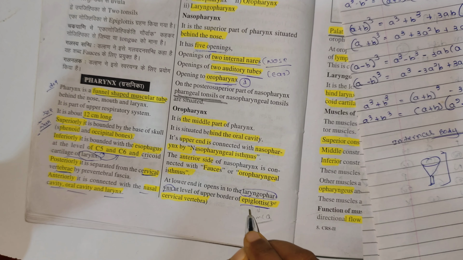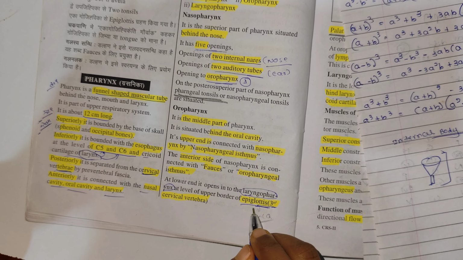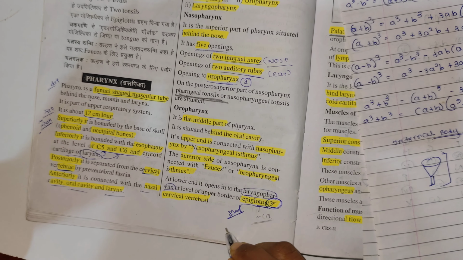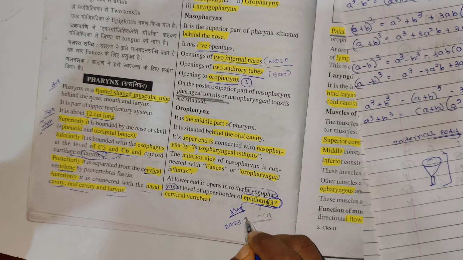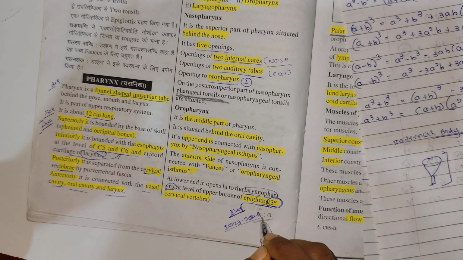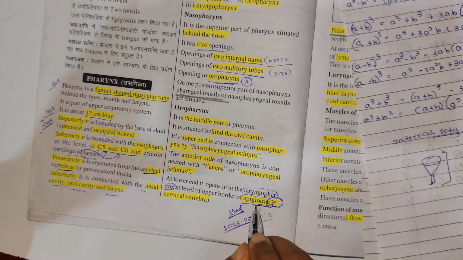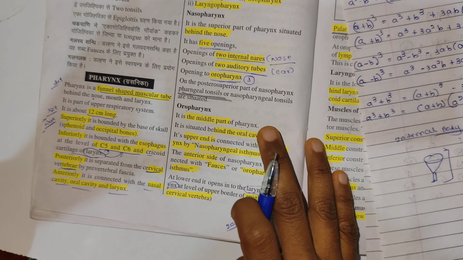Third, an MCQ question: where is the epiglottis present? That is the third cervical vertebra. It is very important. They asked in the 2023 and 24 papers at which vertebra the epiglottis is present. It will be the third cervical vertebra.